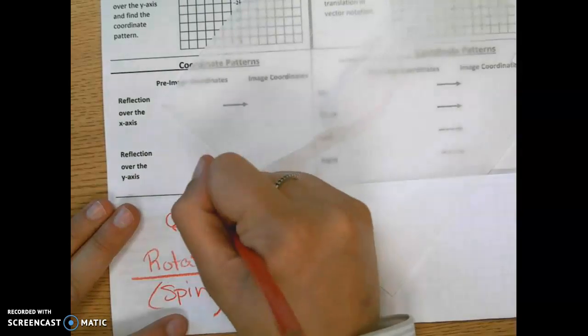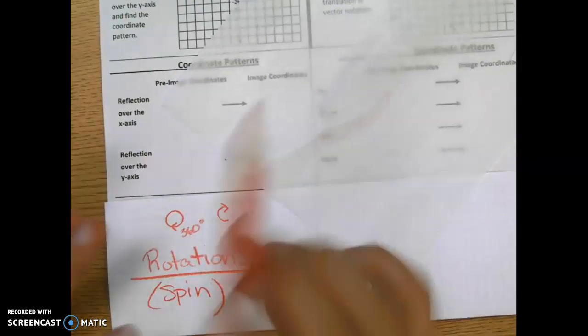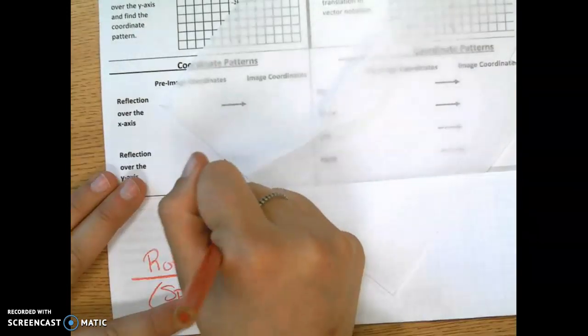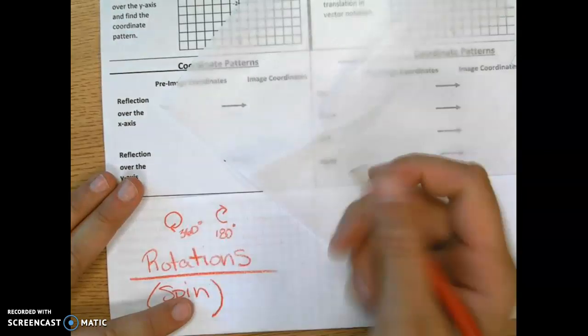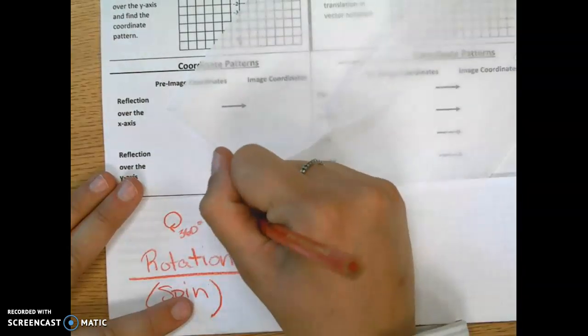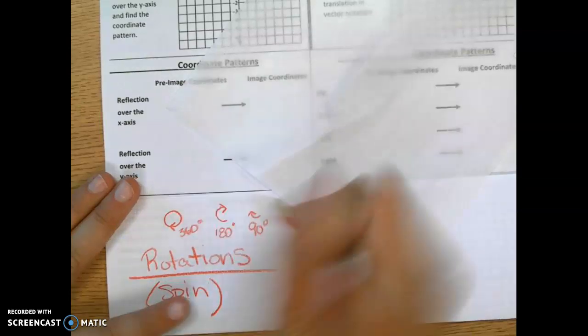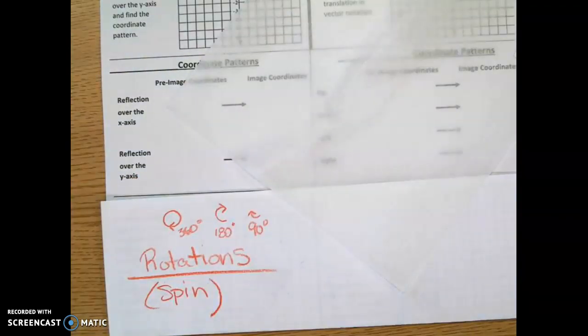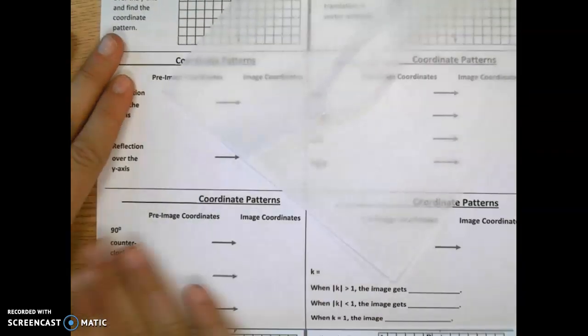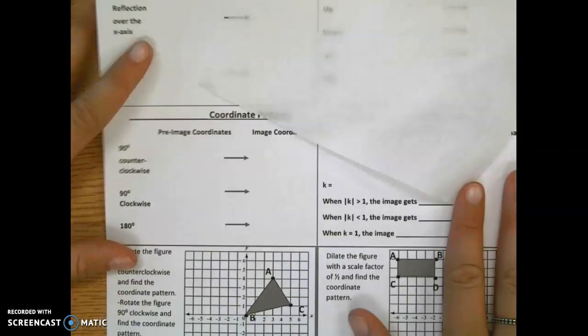Now in math, we talk about 180-degree turns, which is when you start one way and you spin halfway around. That's a 180. We also talk about 90-degree turns. So that's when you just do a quarter of a turn. Make sure you get that written down somewhere. When we're talking about 90-degree turns, that's just 1/4 of a rotation. So go ahead and open this puppy up and we're going to get started.